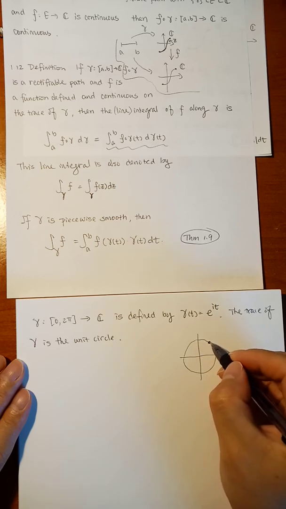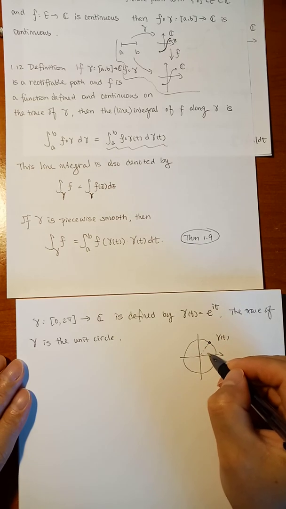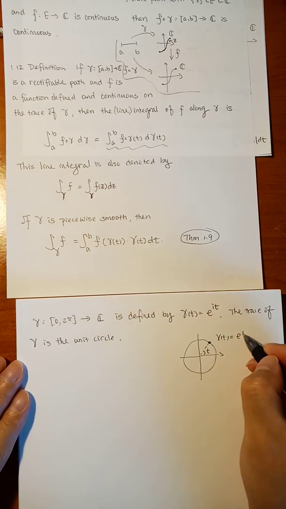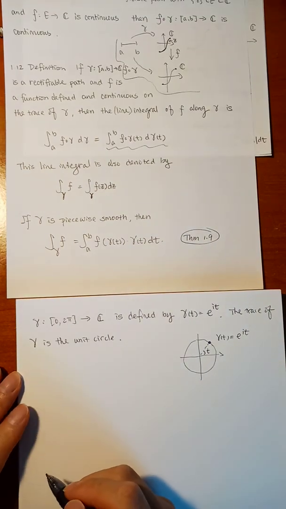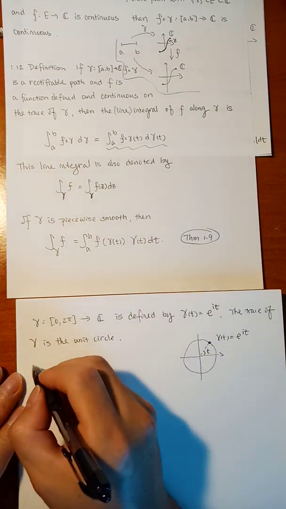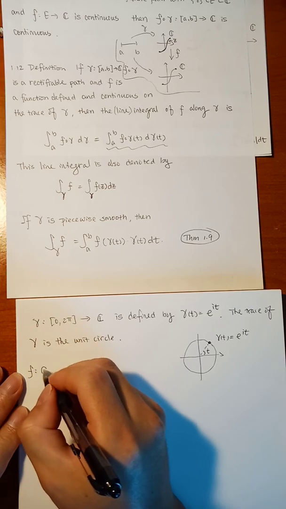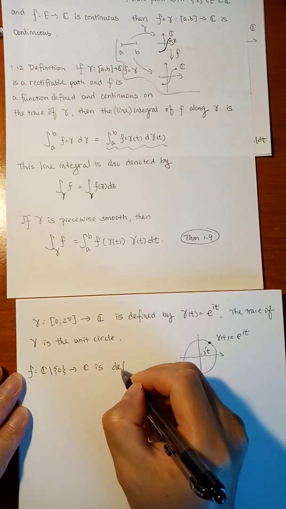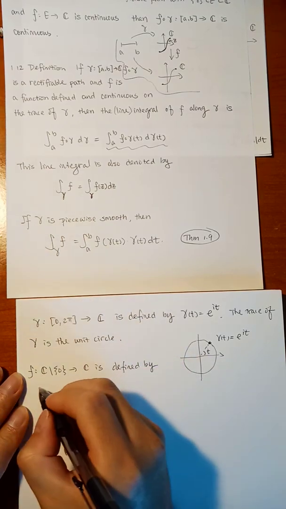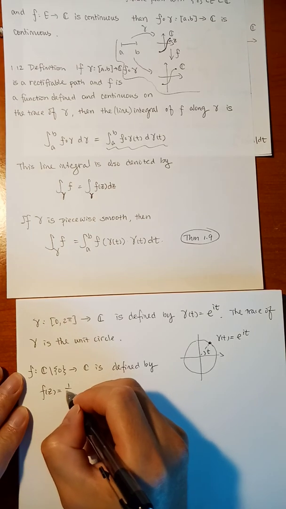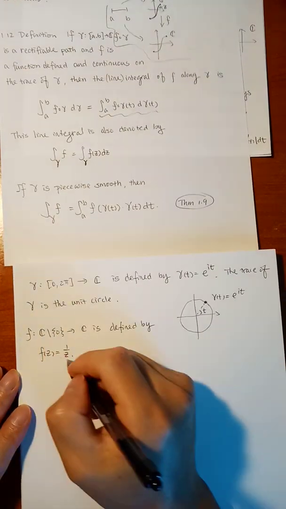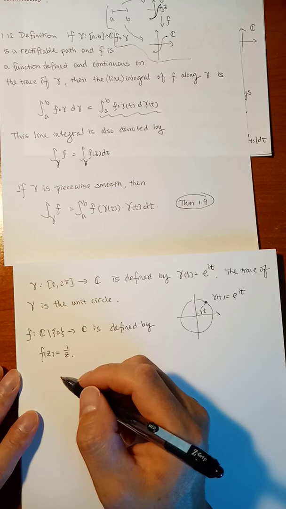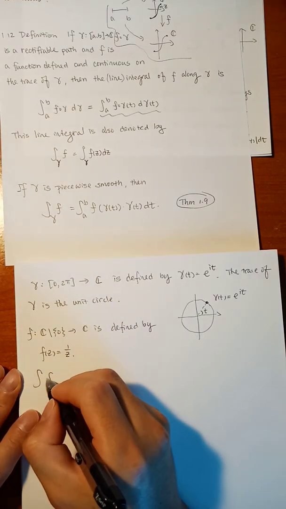Actually, this is gamma of t. What is t? t is this angle. Angle uses radians, so gamma of t is e^(it). Okay, and then we define f. f from C without 0 to C is defined by f of z is a reciprocal function, 1 over z. Of course, z is not 0. And this one is differentiable, so let's compute f along gamma.